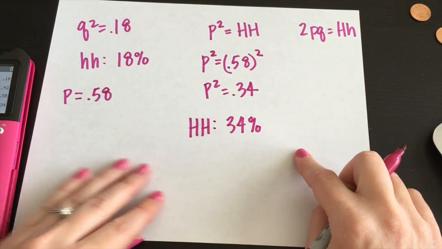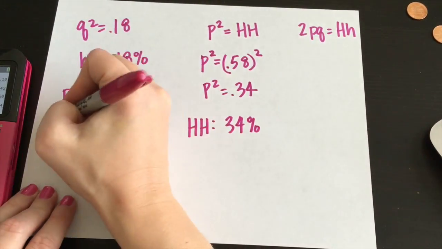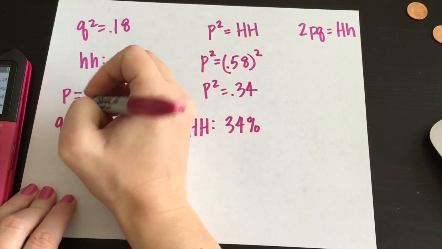All right, now let's go heterozygous. I need to pull a number from our previous paper, which is Q, which is 0.42.